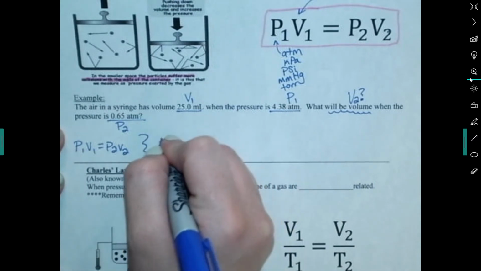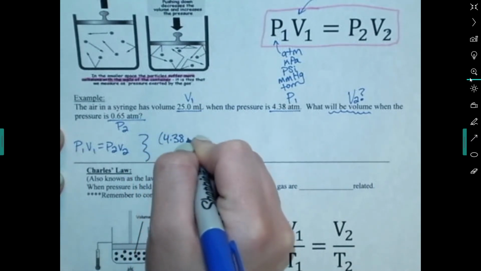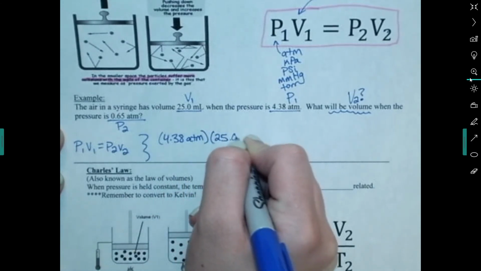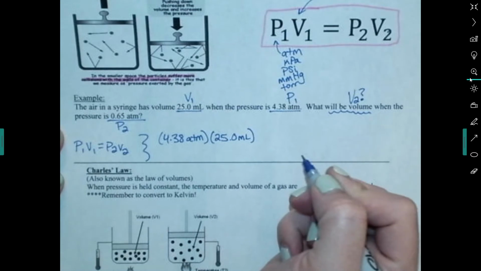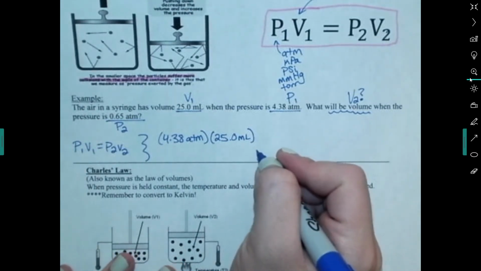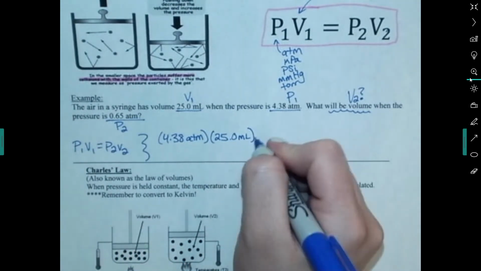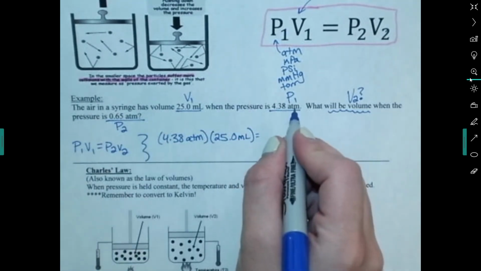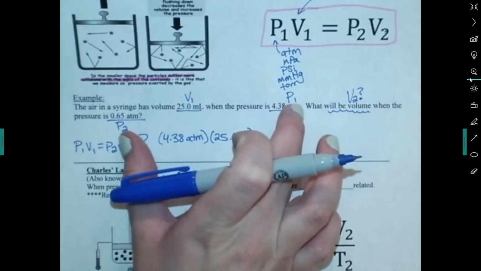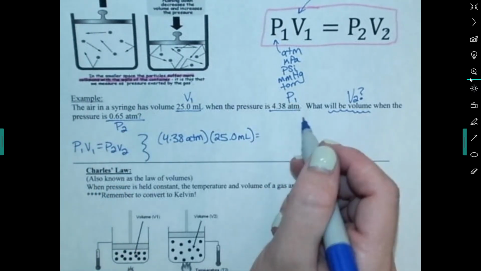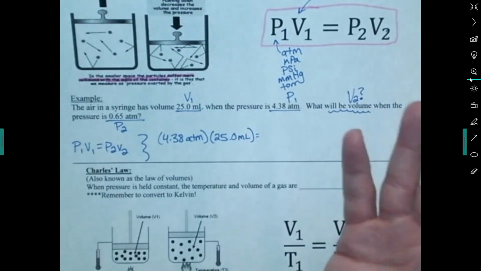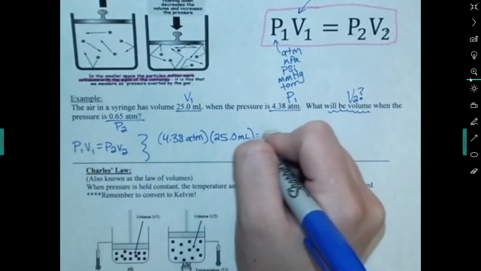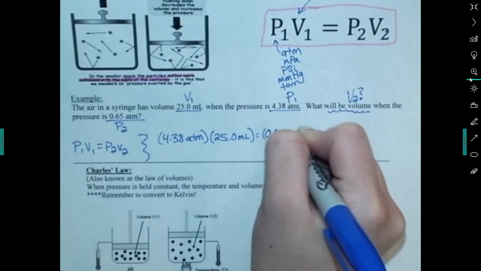P1 is 4.38 atmospheres. V1 is 25 milliliters. And we don't need to convert to liters for these gas law problems yet until we get to the ideal gas law. For now, these are fine just the way they are, as long as it's the same on both sides. Like if this was atmospheres and this was kPa, they would need to be the same. But if your pressure units on each side are the same and your volume units on each side are the same, that's fine. Okay, pressure P2 is my 0.65 atmospheres.